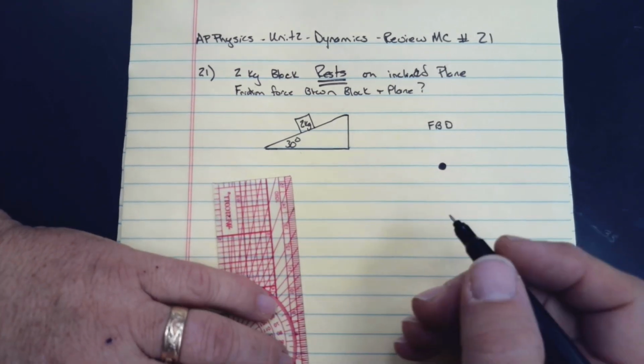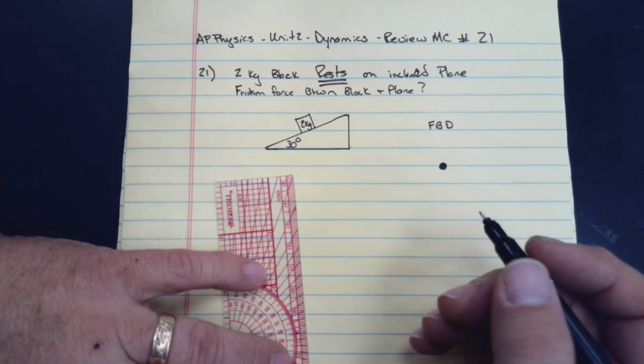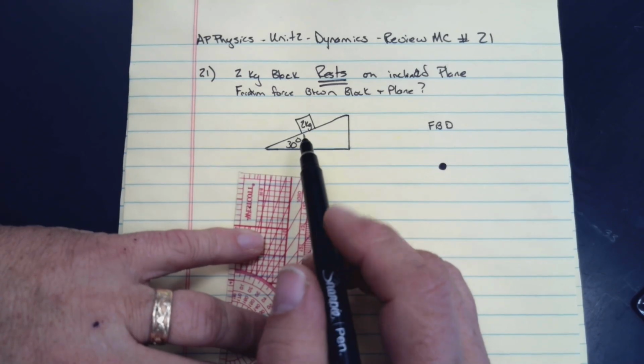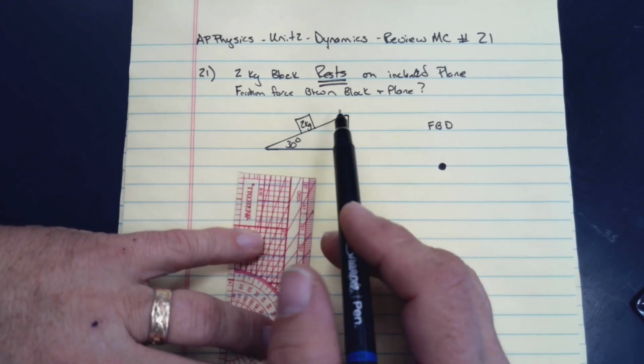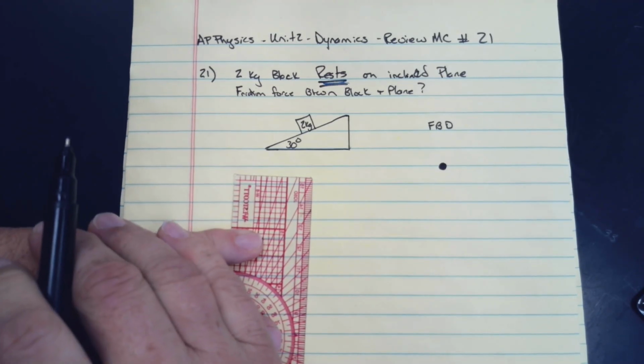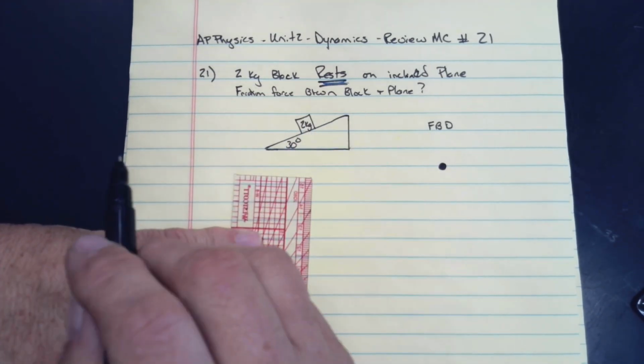This is AP Physics Unit 2, Dynamics Review, multiple choice question number 21. We have a 2-kilogram block sitting on an inclined plane. Notice the important word here is rest. And they want to know the friction force between the block and the plane.